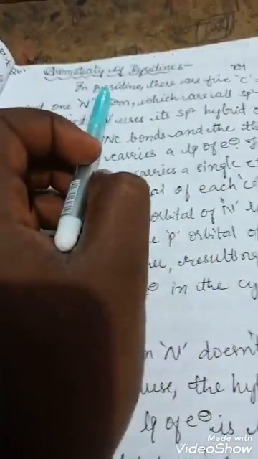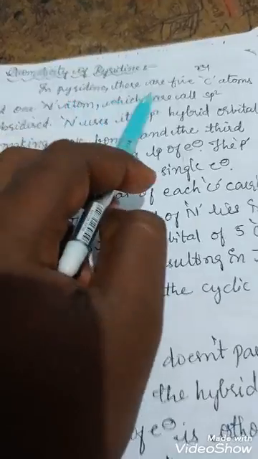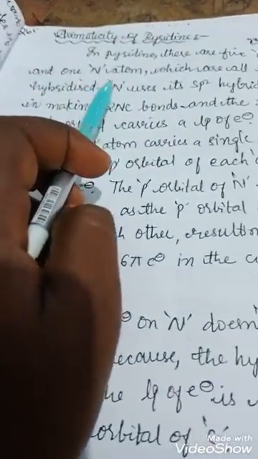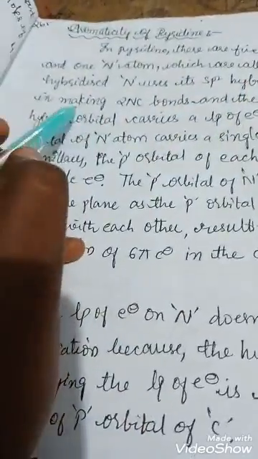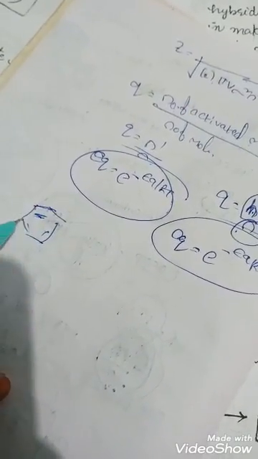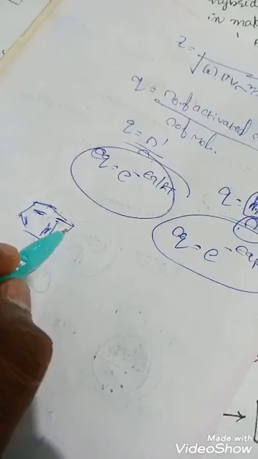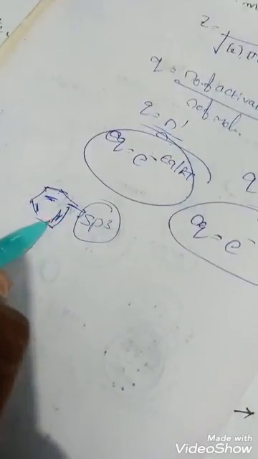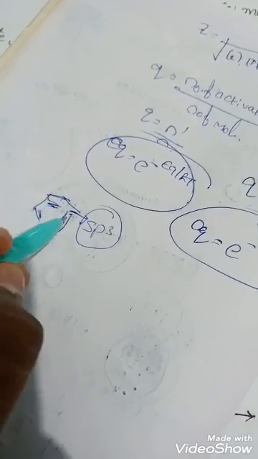So this is the aromaticity of pyridine. In pyridine there are 5 carbon atoms and 1 nitrogen atom, which are all sp2 hybridized. Why? In benzene also, for example, this is the benzene structure, we know that. If only single bonds are present, then we take sp3 hybridization. Otherwise, if a double bond is there, it is sp2. Pyridine is the same as this.